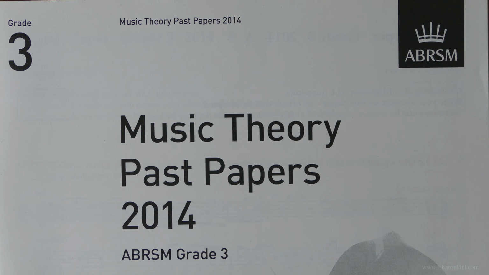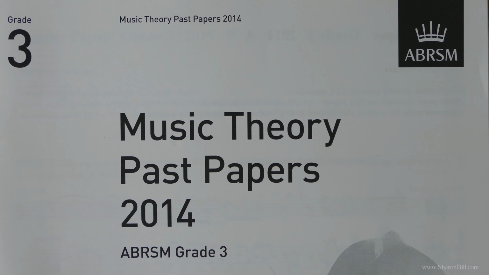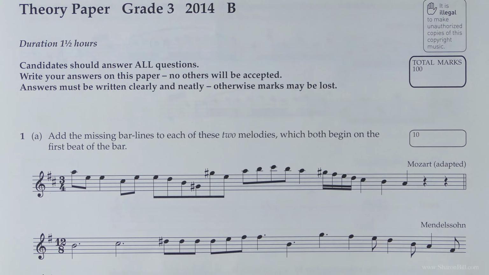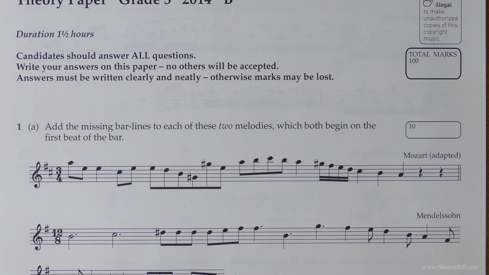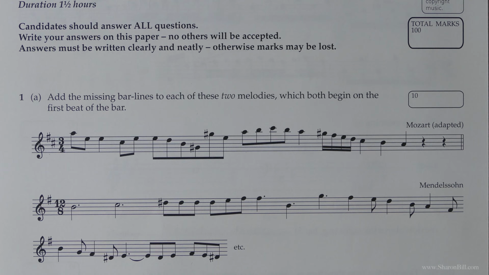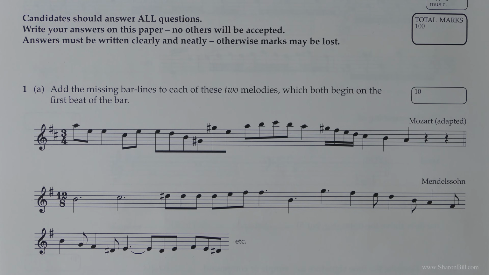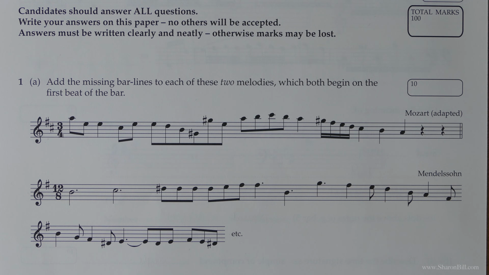And now we're going to continue with the 2014 past papers for grade 3. And we're going to start on paper B. So if you turn with me to page 6, we can make a start of this. And so as I always suggest, have a go of this paper, or at least the first few questions for this video before you work through it with me. It's always better to have a go on your own.